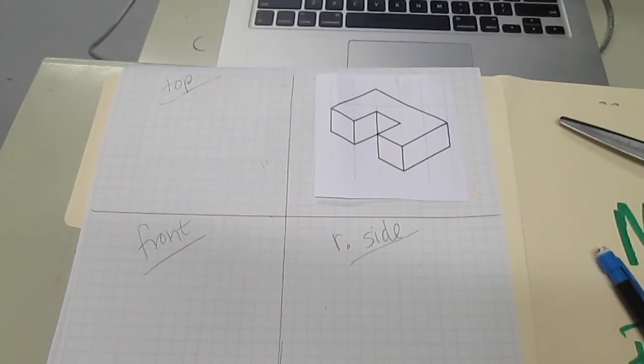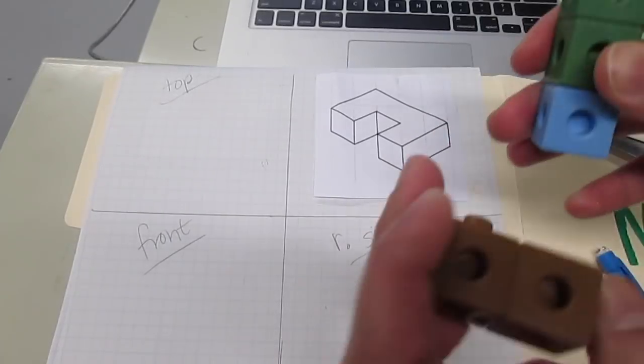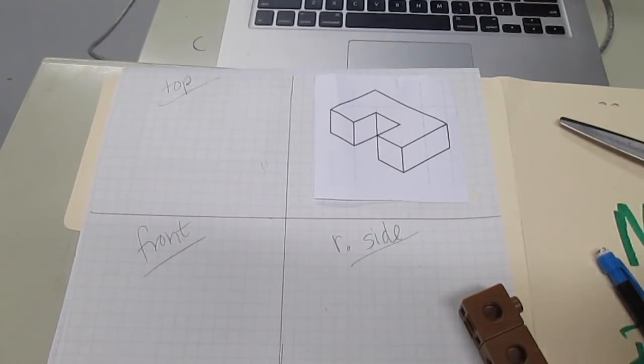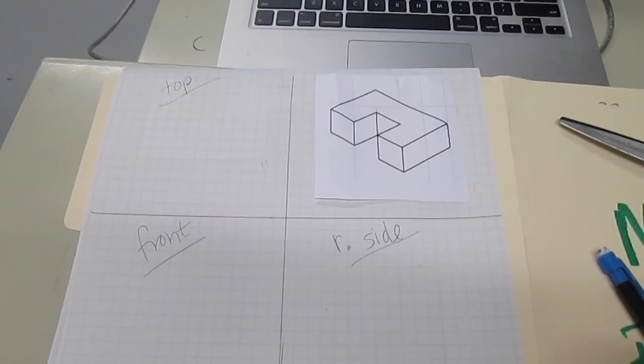Alright, so now you build this from linking cubes. Take apart our old one. It's kind of like a U. Alright, so it looks sort of like this.